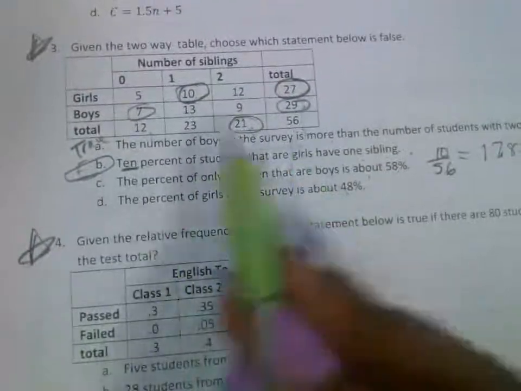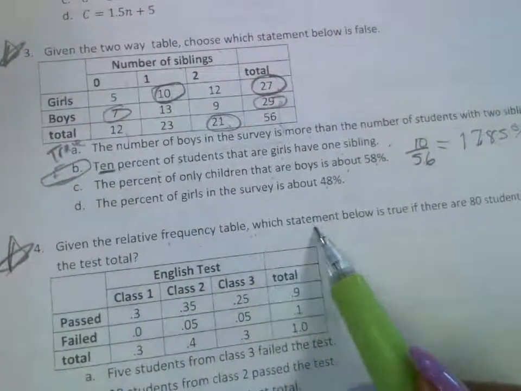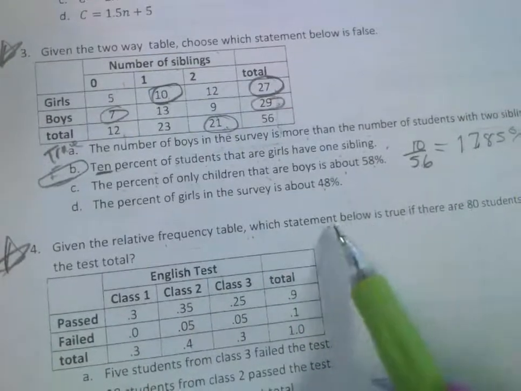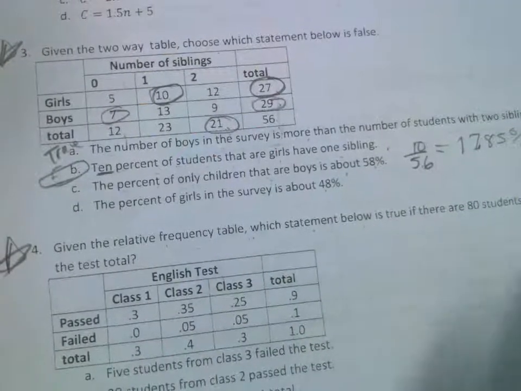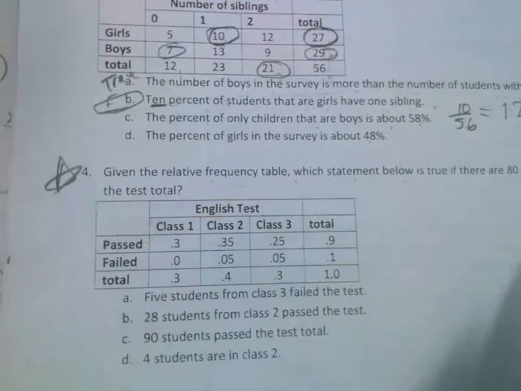Relative frequency, and I'll go over this because our last unit is on that actually. Given a relative frequency table, which statement below is true if there are 80 students who took the survey? So it's a total of 80 students.